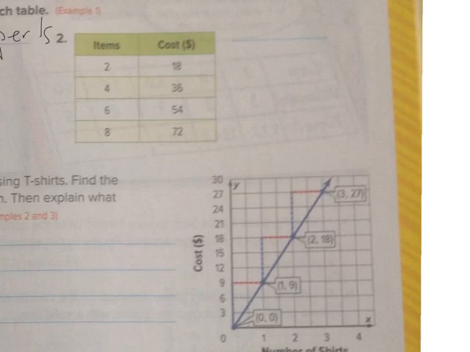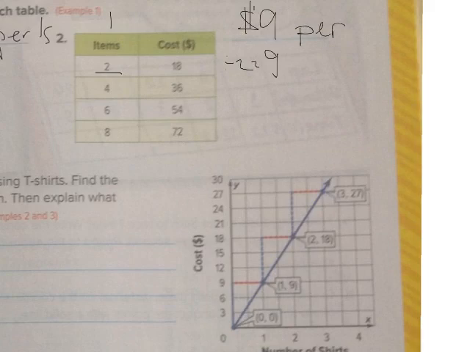In number 2, it's asking the same thing, but as you can see, the first one starts with 2 instead of 1. So we need to figure out what would be 1 before that. So if we have 1 on this column, we divide it by 2. So we have to divide the right column by 2 as well. So you do 18 divided by 2, and we know that that is equal to 9. So we know that the rate of change is equal to $9 per item.